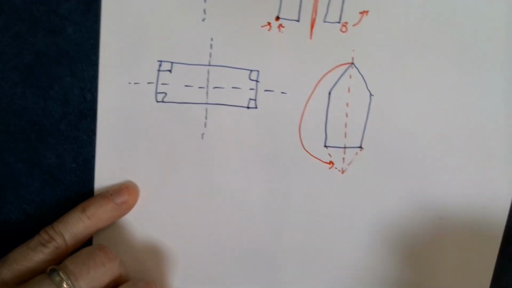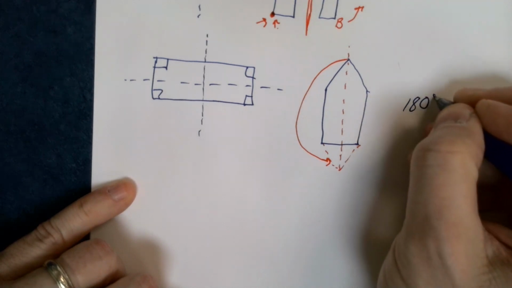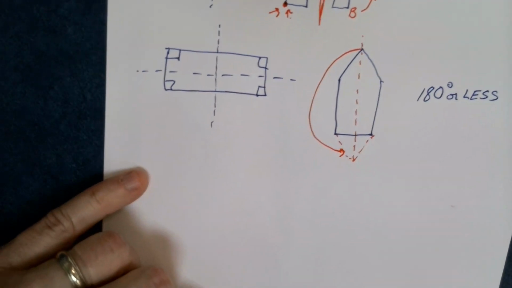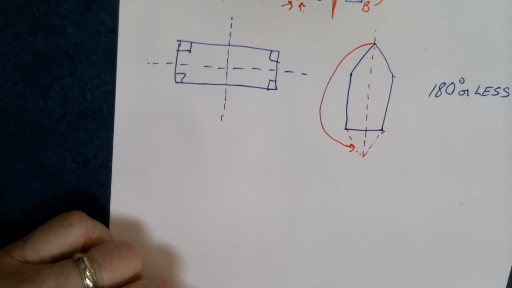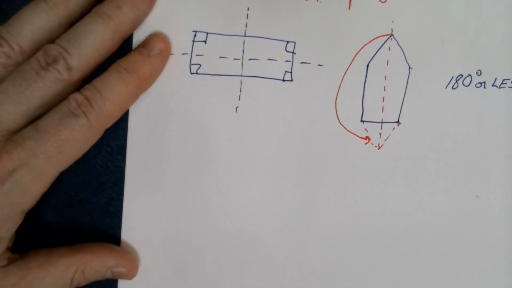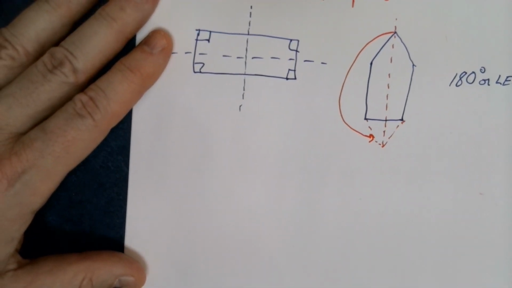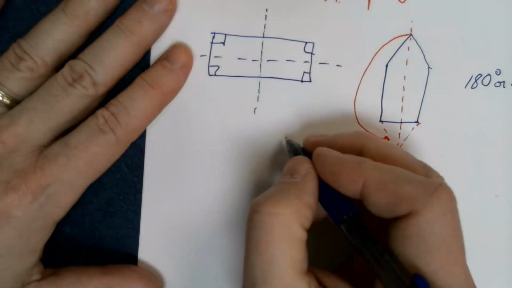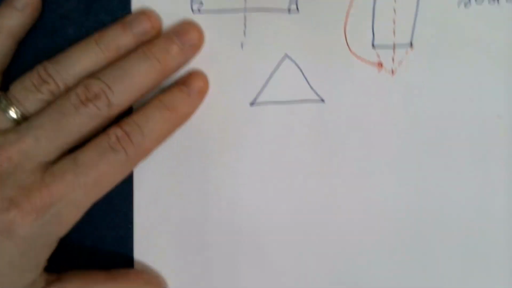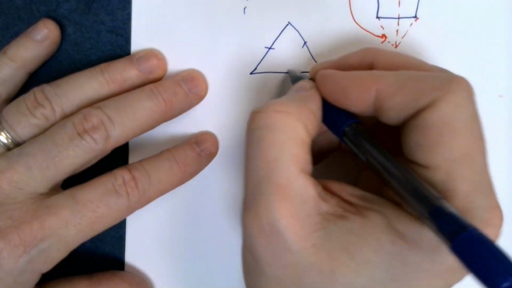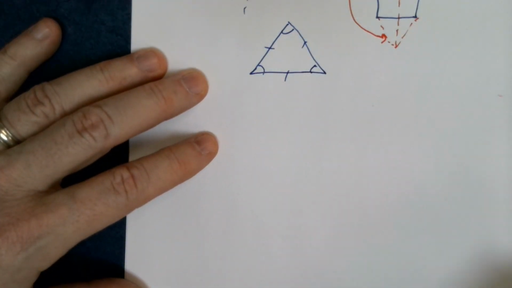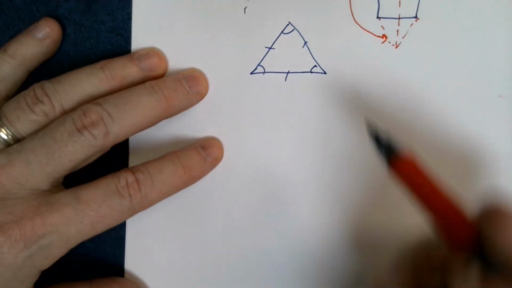Rotational symmetry has to be 180 degrees or less. So you're like, well, what are some possibilities that are less than 180 degrees that still might work? That's a great question. Let's take this shape. This is a triangle where all three sides are the same and all three angles are the same. And if I spun this, I'd have to kind of look in here.